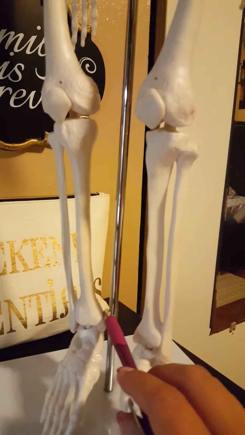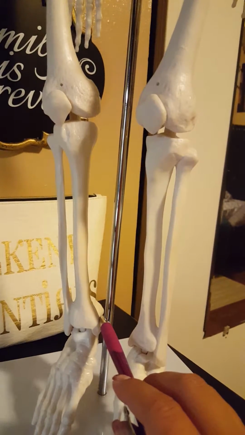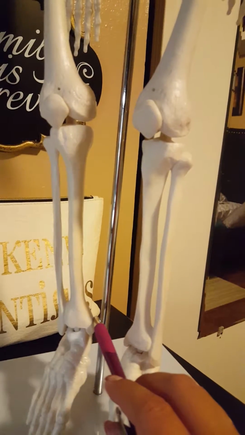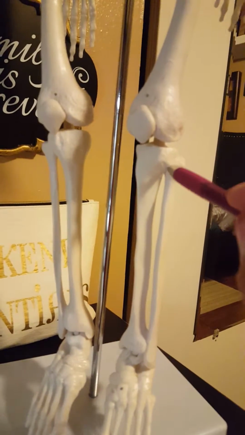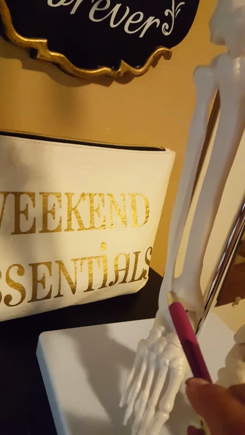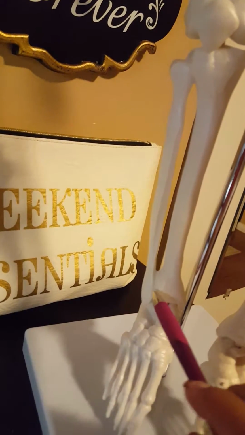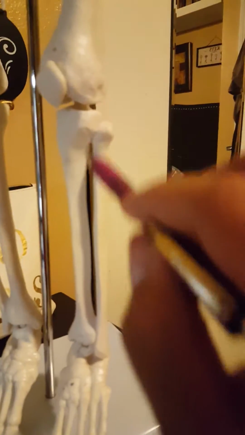Okay, and then we have proximal and distal tibiofibular joints. So proximal here, distal here. So it's basically where the tibia and the fibula join together. So these are the joints right there.